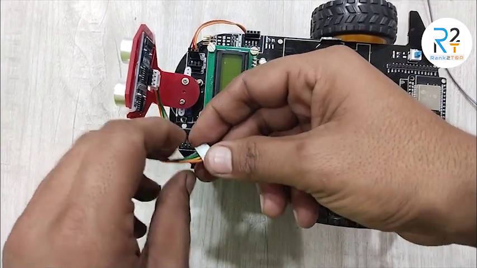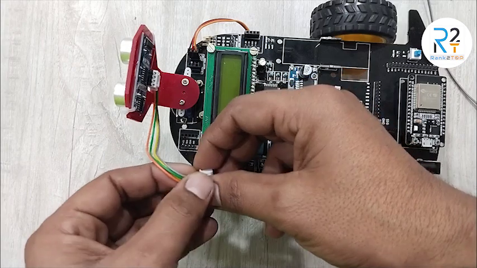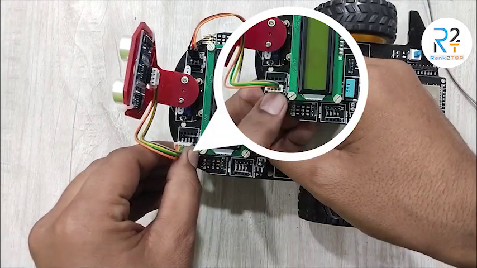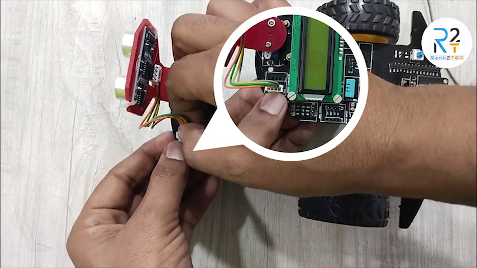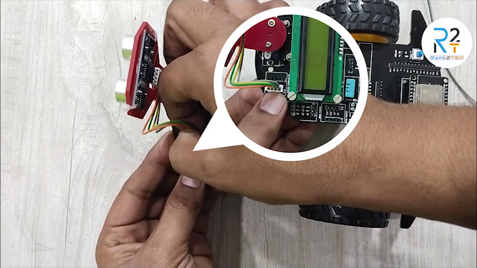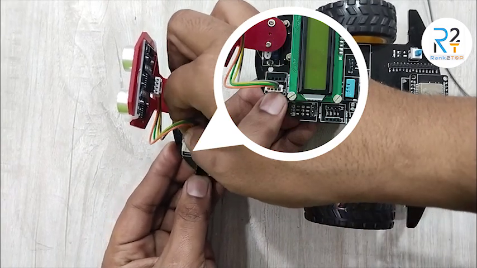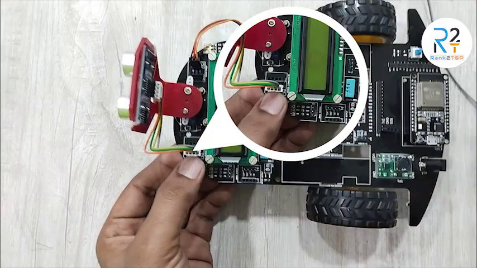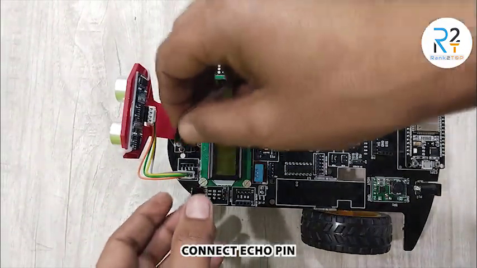VCC to VCC, ground to ground and echo to echo pin. Connect echo pin.